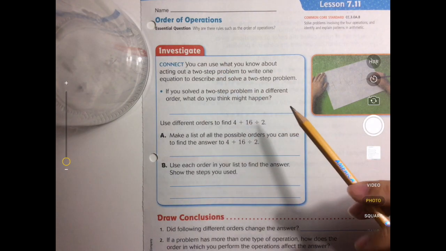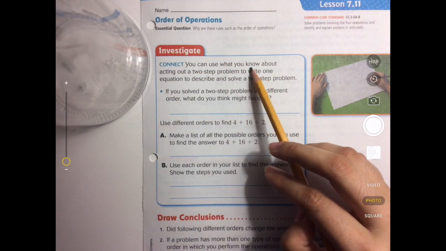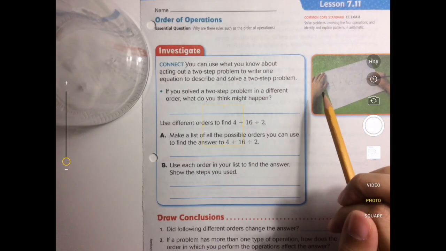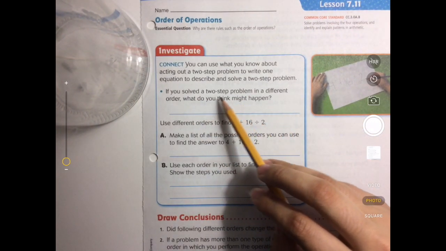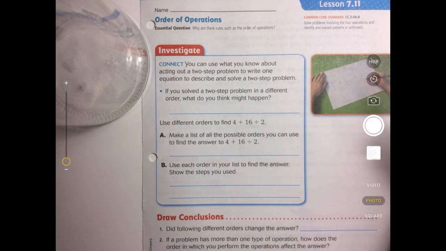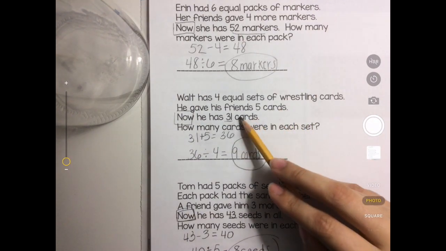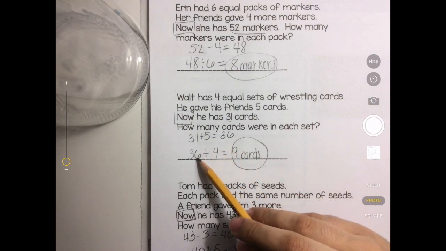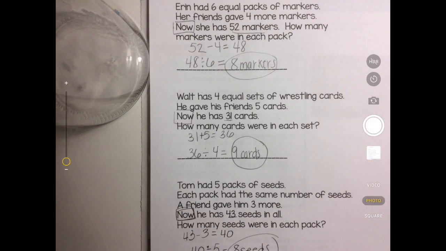So let's look at investigate. You can use what you know about acting out a two-step problem to write one equation to describe and solve a two-step problem. So, if you solved a two-step problem in a different order, what do you think might happen? So, let's look back to these questions that you guys did yesterday that we went over in the other video. What if over here, instead of adding 31 plus 5 and then getting 36 and dividing 36 by 4, what if I did it backwards? What if I did this in a completely different order?